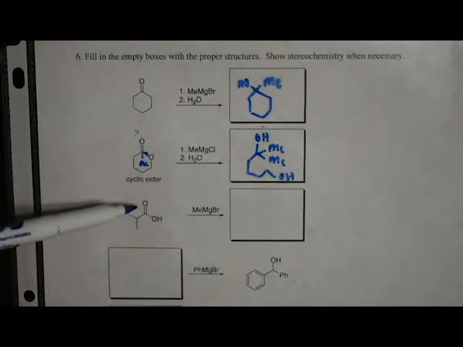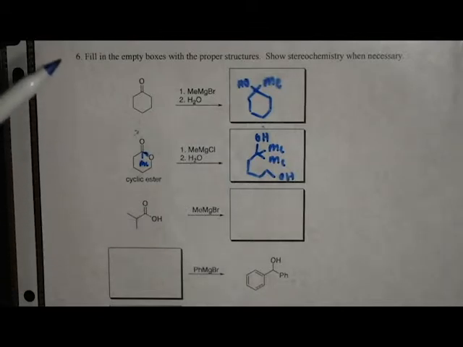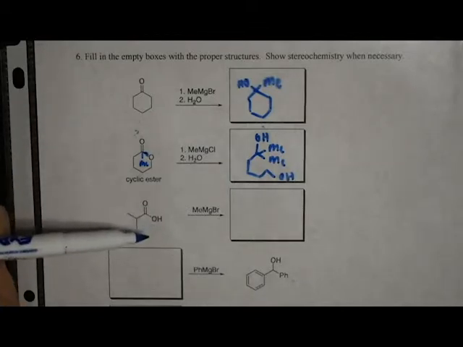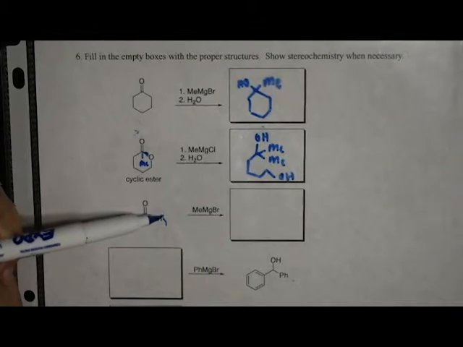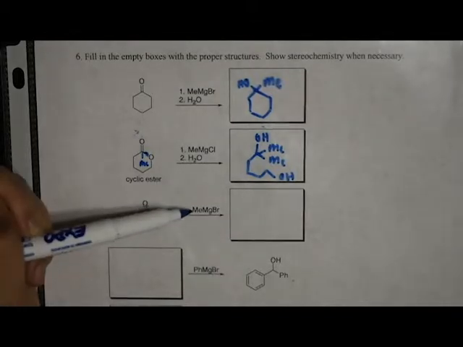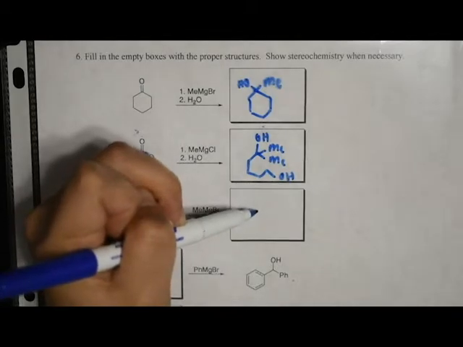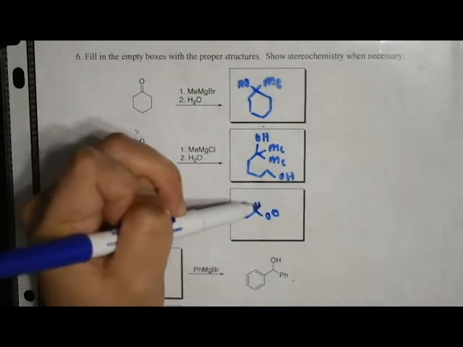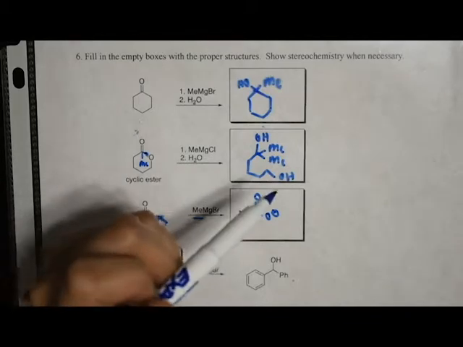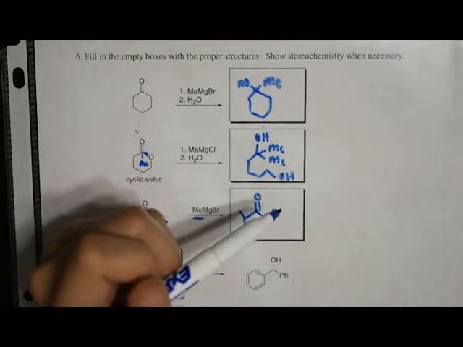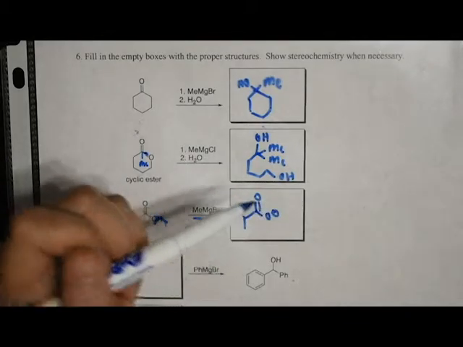In the next reaction, notice that there is an alcohol, and remember what we discussed previously is that alcohols are strong enough to protonate our Grignard reagent. And so what you would get is a negatively charged oxygen and not the added alcohol that is desired from this reaction.